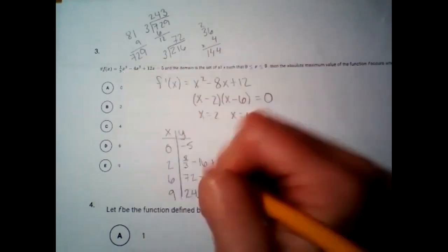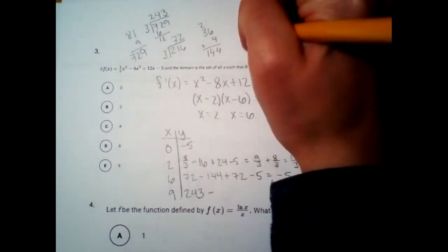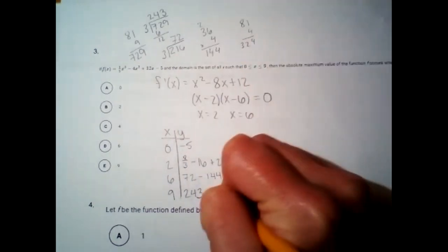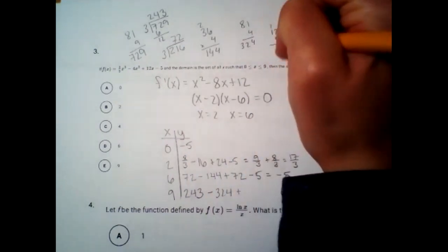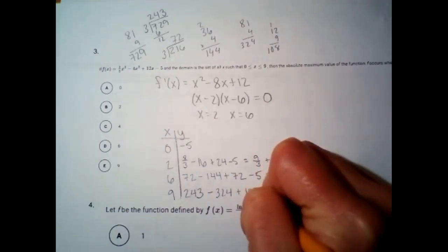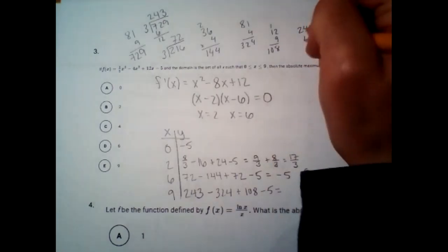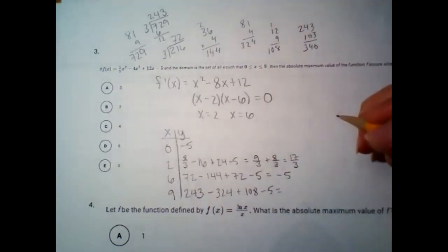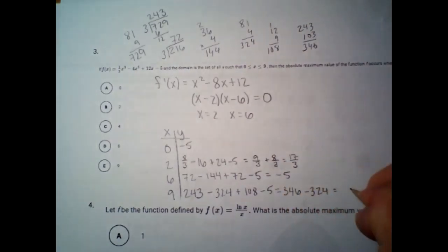All right, so 243 minus... all right, what was I plugging in? 9. So 9 squared is 81 times 4 would be 324, plus 12 times 9 would be 108, and then minus 5. So, oh gosh, let's see what this is. 108 minus 5, that'd be 103, plus 243 would be 346, minus 324 would be, what is that, 22?